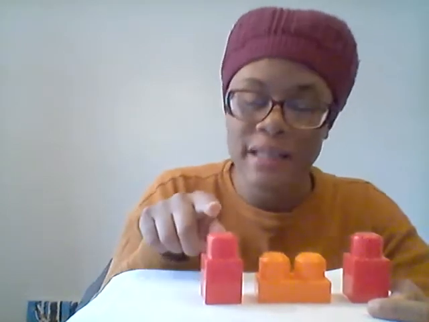So this is a pattern because the red and the orange repeats. Now, if I happen to take away the orange, this is a pattern because the red repeats. There's 2 reds and there's 1 orange.